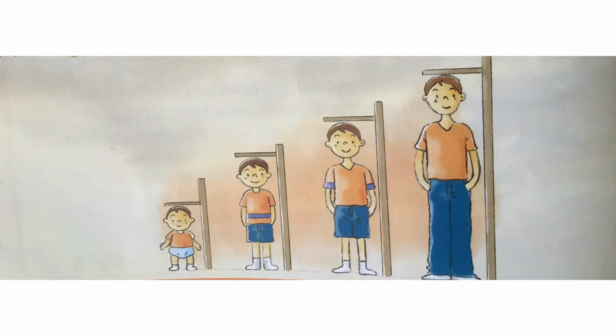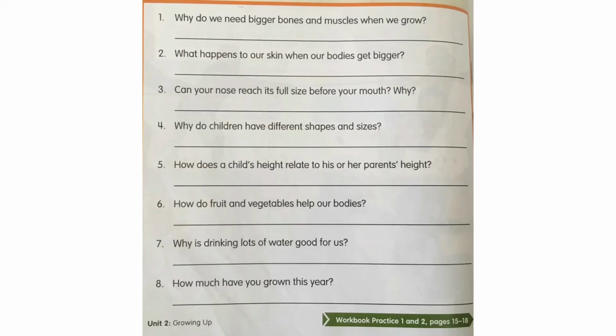Last week, I asked you to answer the questions from your pupils book, page 24. And now, I prepared the answers for you. You may check them, and you may fix them if you've made some mistakes, before we continue to the next topic.